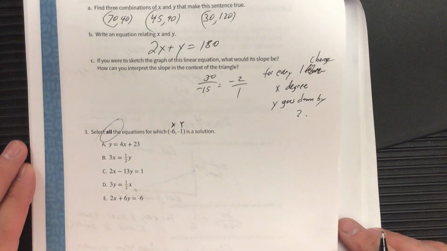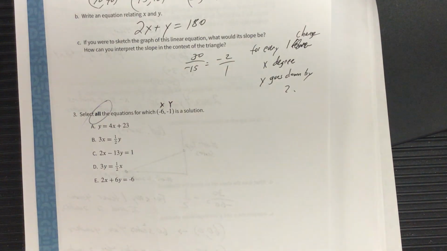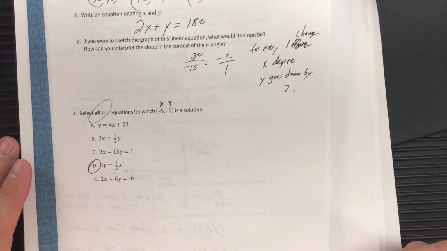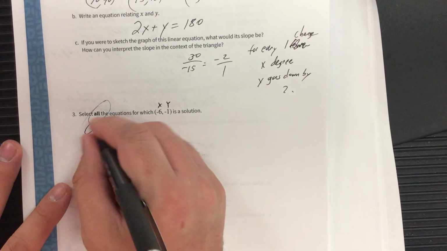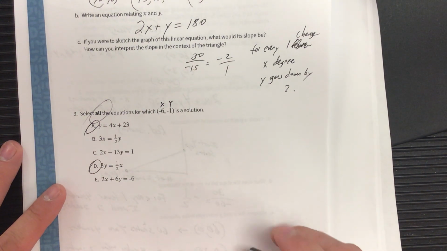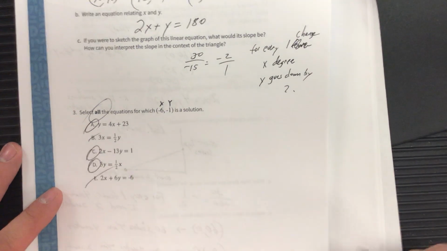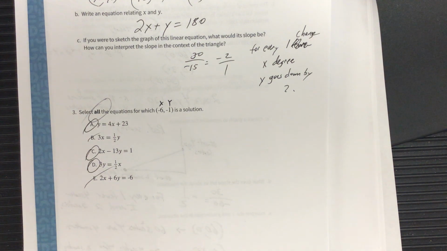Number 3, select all that work. Again, you're just plugging those in for x and y to determine what works. Josh, do you have one that works? D works. Georgia: A works. And there is one more. Brooks: C. Those 3 work. B and E do not.